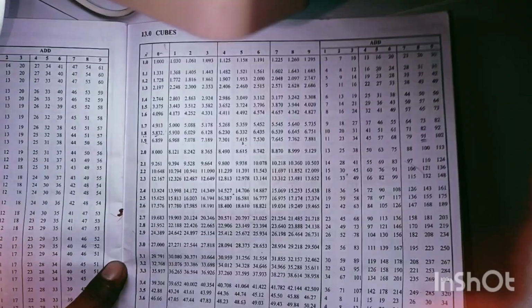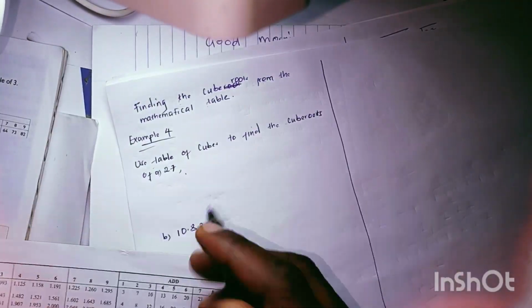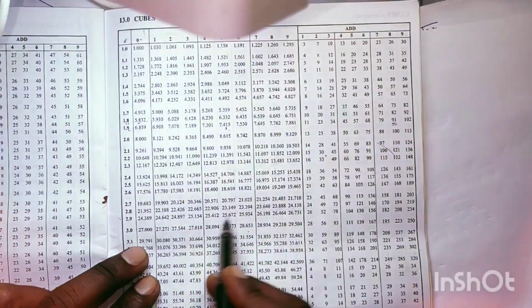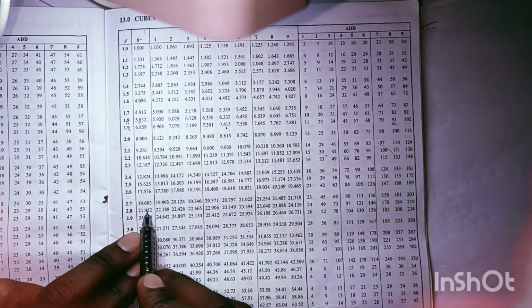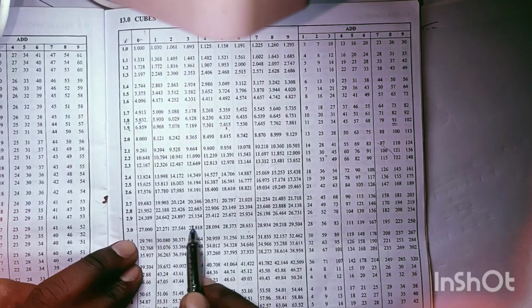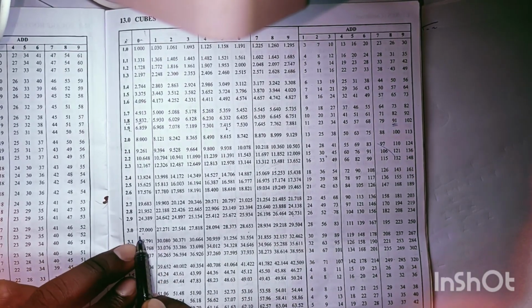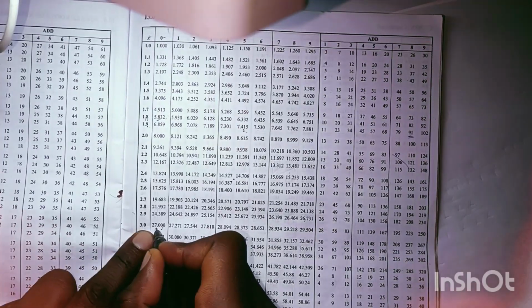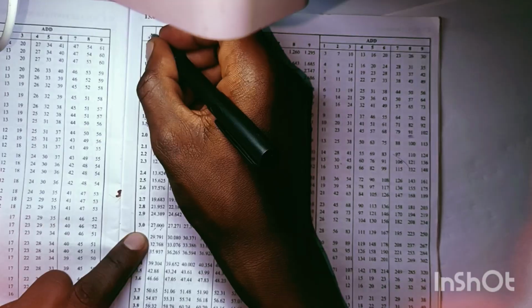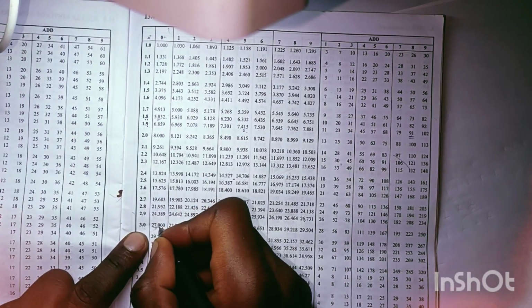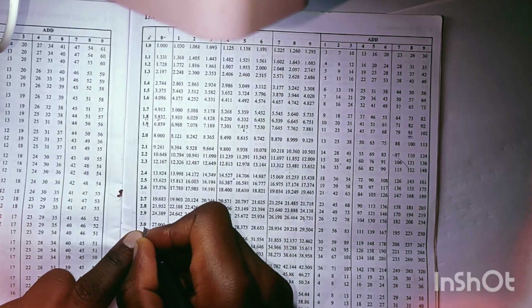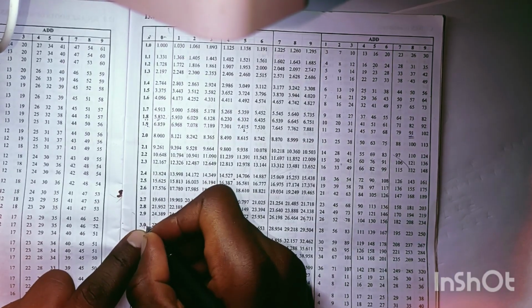Guys, I want to find the cube of 27. When I come to 27, I'll just go and read here where there is 27. When I go here, it's 26. 27 is here. Well, it is written 27 0. So finding 27, I'll come and read in the column of X where it is coinciding with this 27 and take it as 3.0.